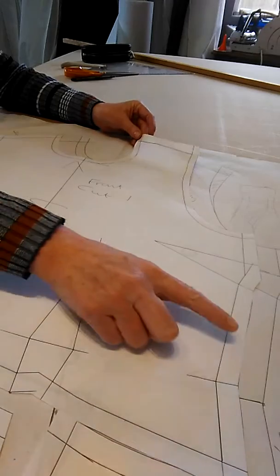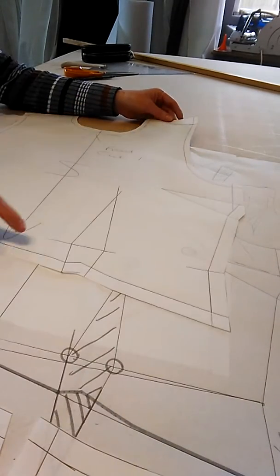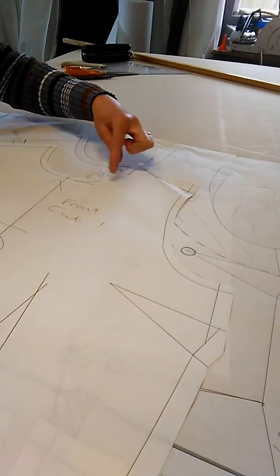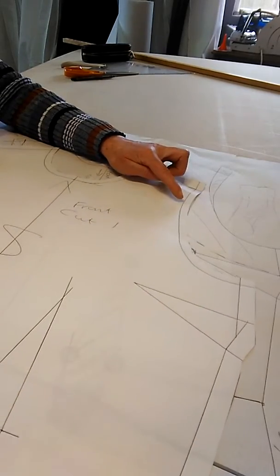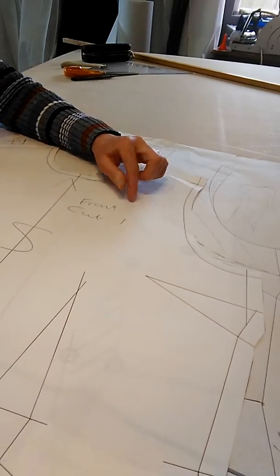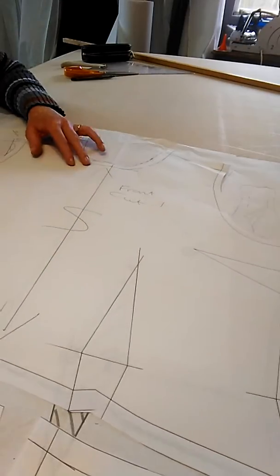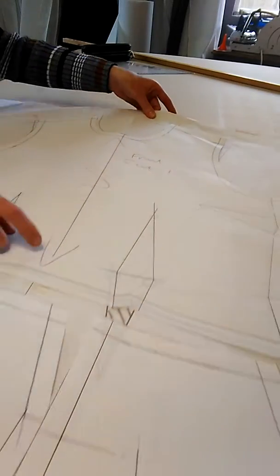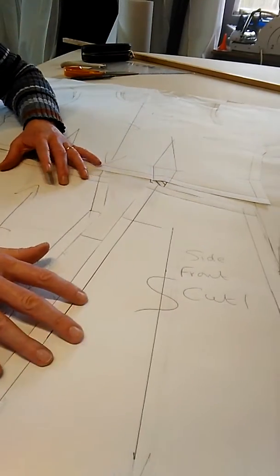I have 1.5 seam allowance on my side seams and my shoulders and on my waist seam, and I've got 1 centimetre on my neck and armholes because it's easier to sew off 1 centimetre on a curved seam. Important to mark in your straight of grain, so I literally took that from the centre front line on my construction. And then similarly with the skirt pieces, very important to put in a straight of grain.